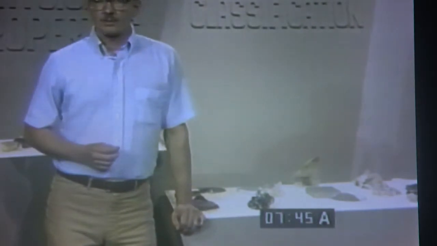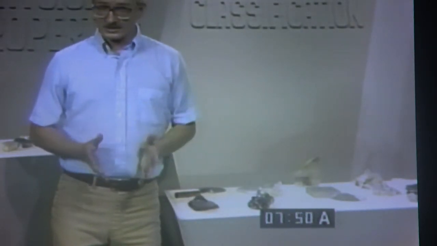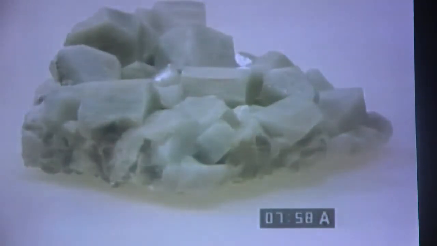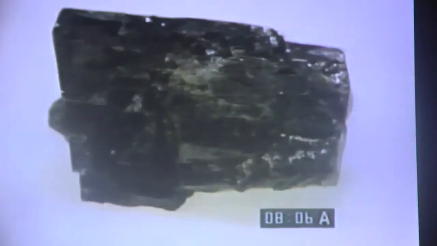A large and important group of minerals are the silicates. These are compounds of silicon and oxygen. The very common mineral quartz is a silicate. The silicates also include such diverse minerals as the feldspars, the mica minerals, biotite and muscovite, the pyroxenes, and amphiboles.